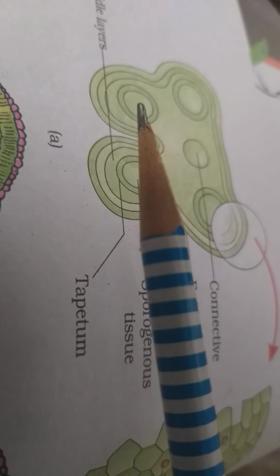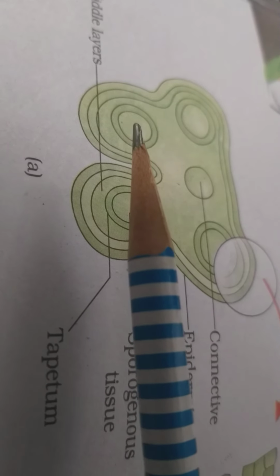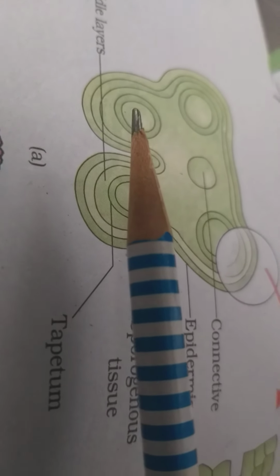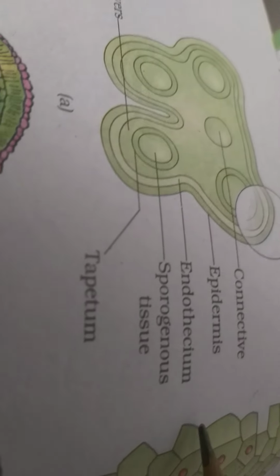Inside each microsporangium, the center is occupied by a tissue which is called sporogenous tissue.